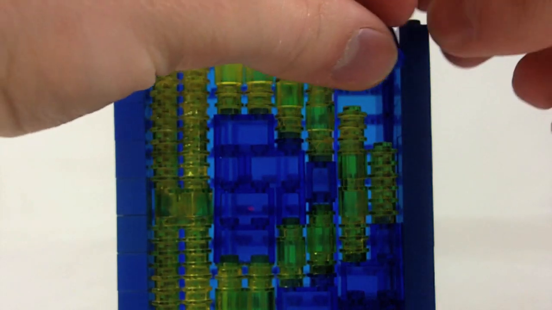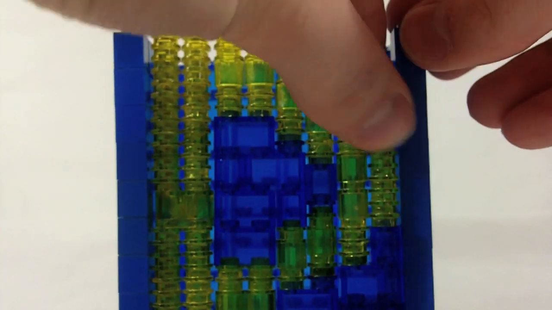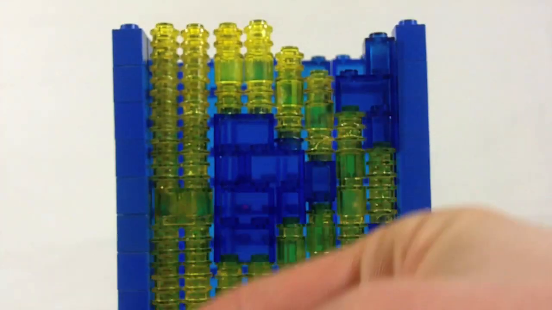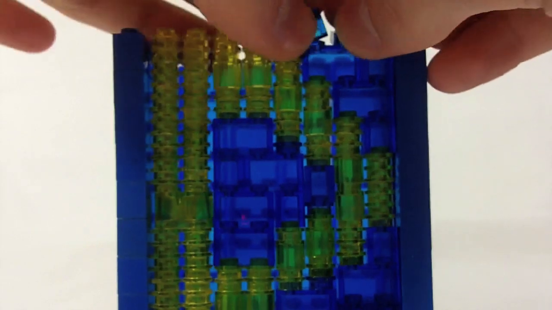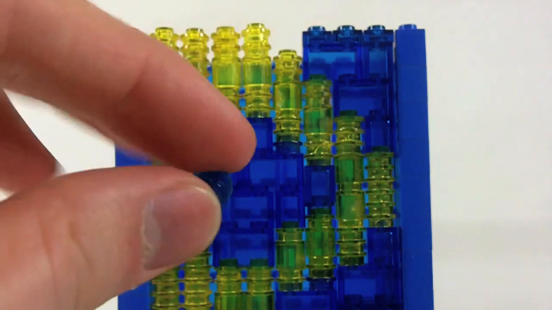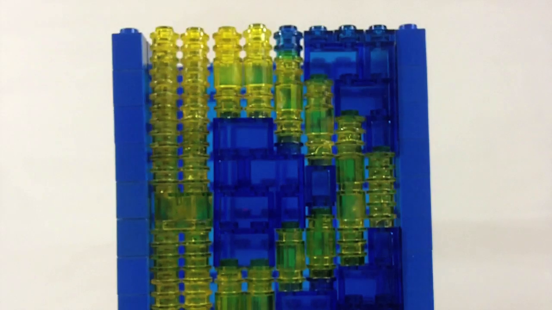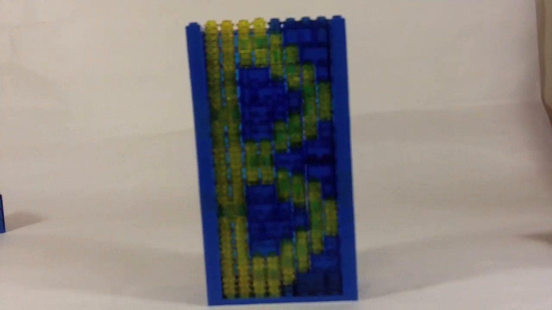So 1x1 brick, 1x2 brick, 1x1 brick with a 1x2 brick, layer of plates on top of those, 1, 2, 3. And then this last space here, just 2 1x1 plates. And then if we zoom back out, we've got our tall yellow bee in the blue window.